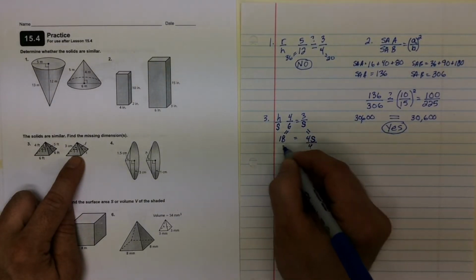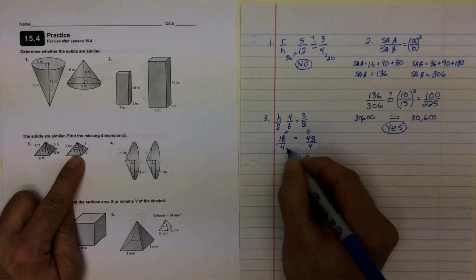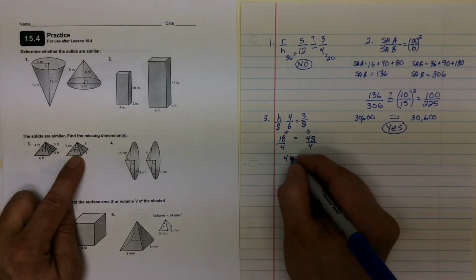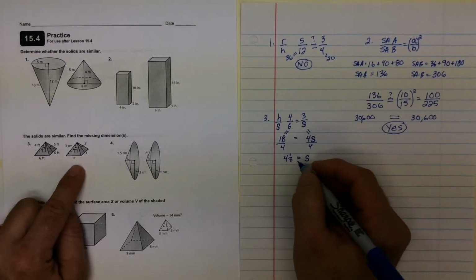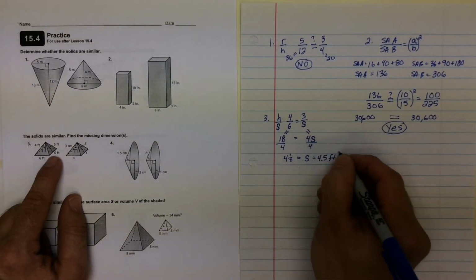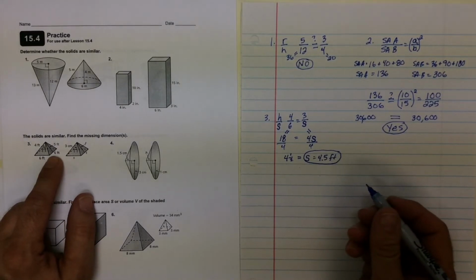Divide both sides by 4. S equals, 4 goes into 18 4 times with 2 left over, so 2/4 or 1/2. S equals 4.5, what are these, feet? 4.5 feet.